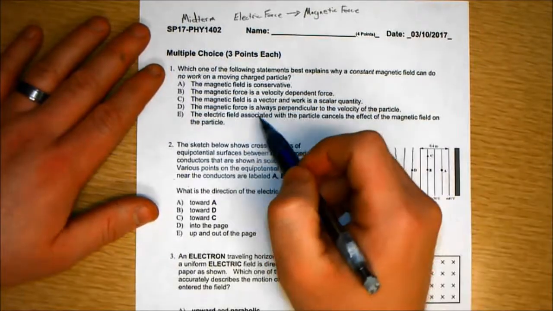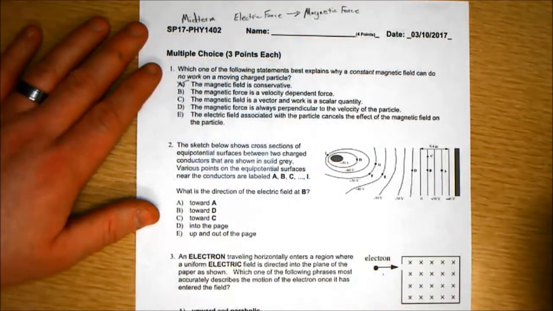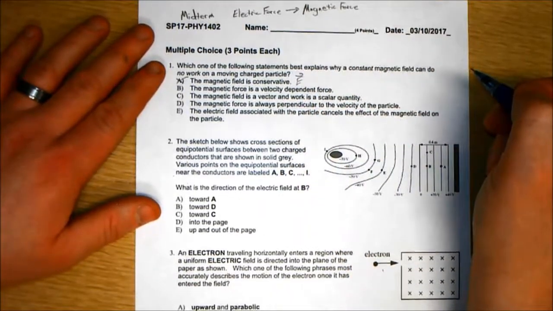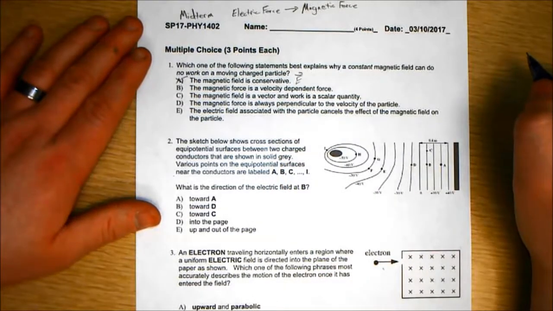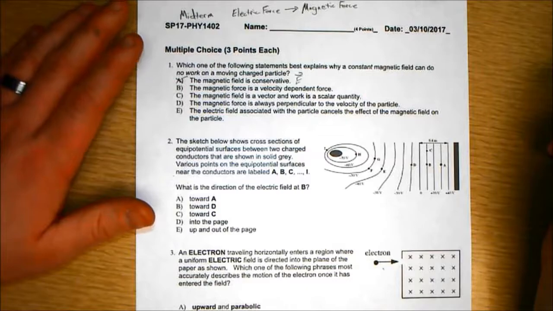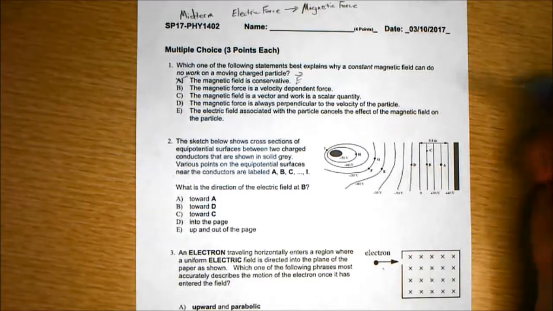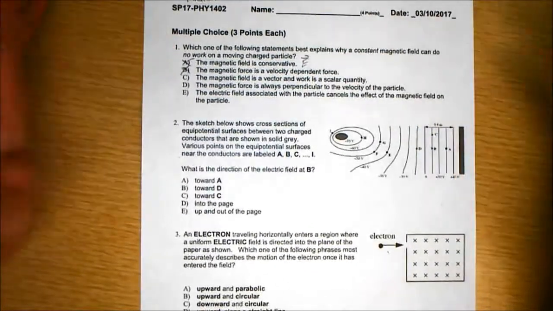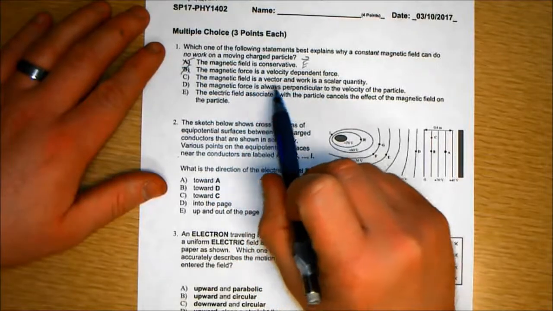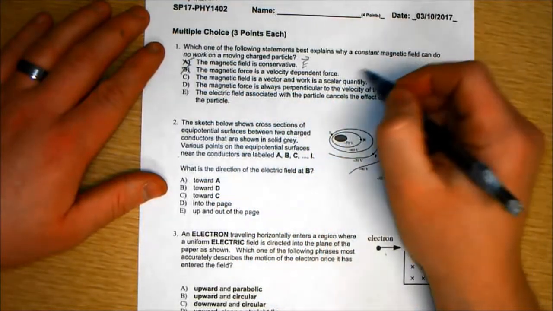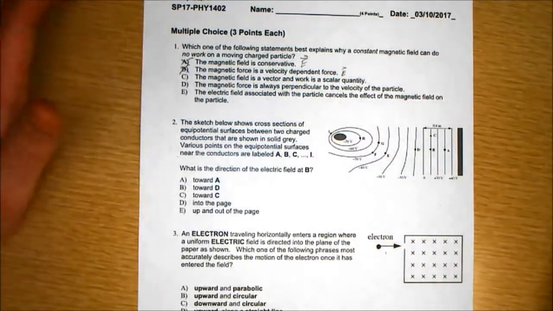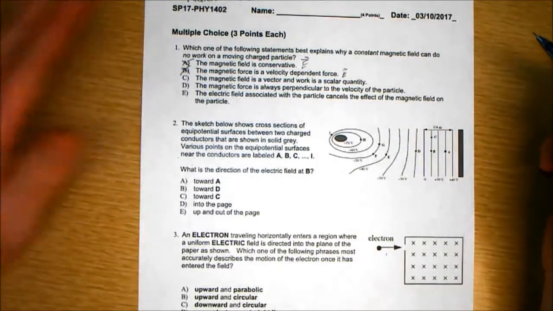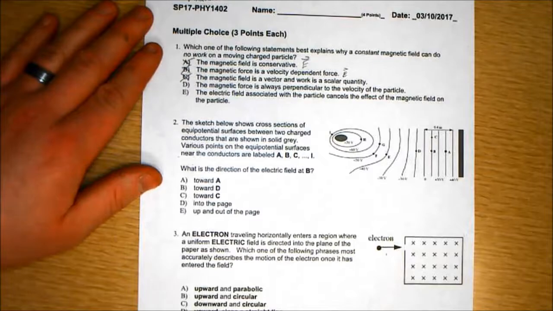Well, option 1 says the field is conservative. That can't be true because so is the electric field. E is also conservative. The next choice says the magnetic force is a velocity-dependent force. Well, there's nothing really in there that has anything to do with work, so that's not a good choice. The magnetic field is a vector and work is a scalar quantity. Well, so is the electric field. The electric field is also a vector and work is still a scalar quantity because work comes from the dot product of the force and the displacement. So that makes no sense.